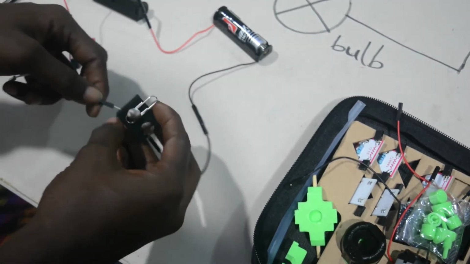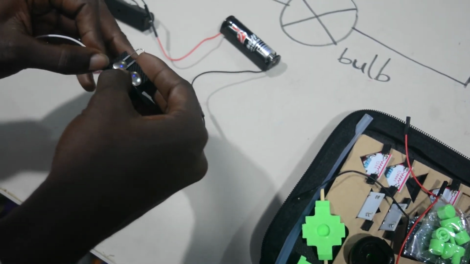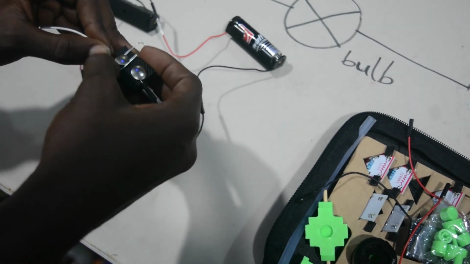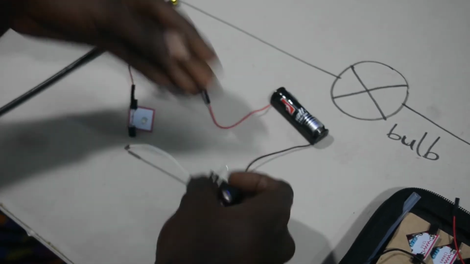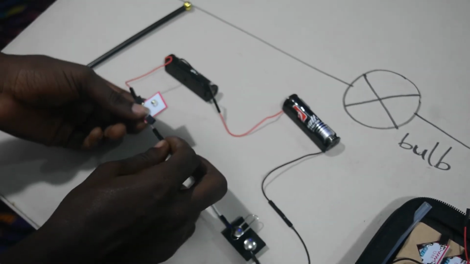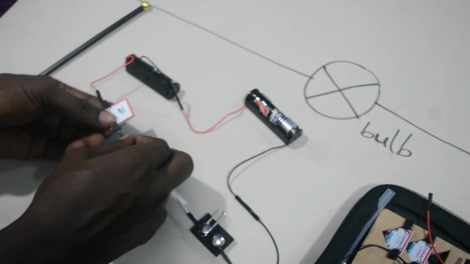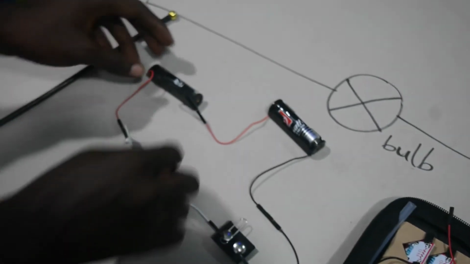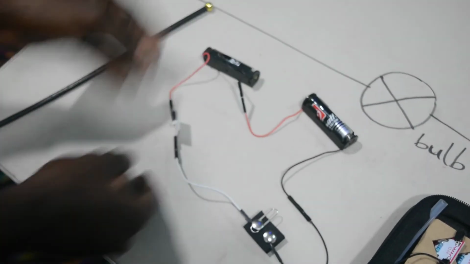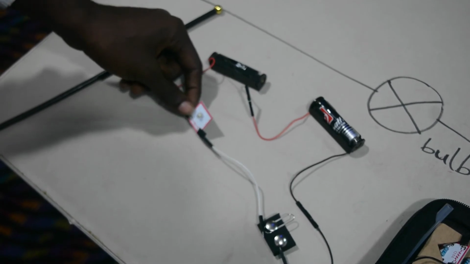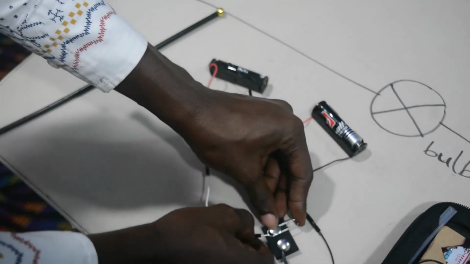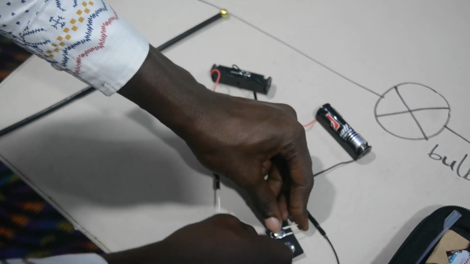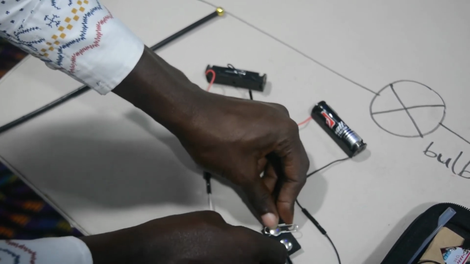Alright, I am now fixing the other wire into the other end of the switch, which will then be fused to my bulb. Is the light on? No, it isn't. That means something is wrong with our switch.